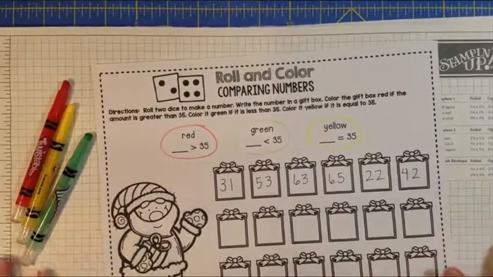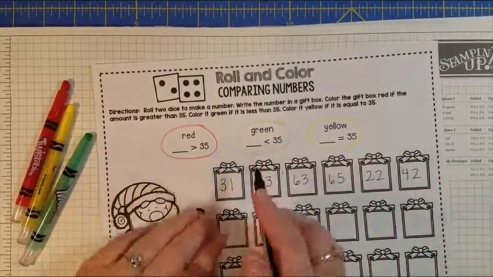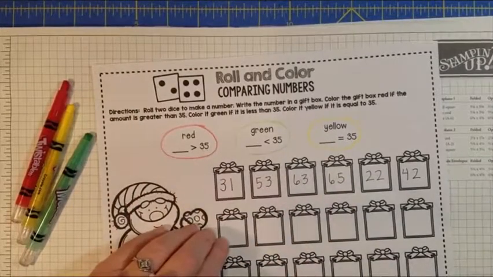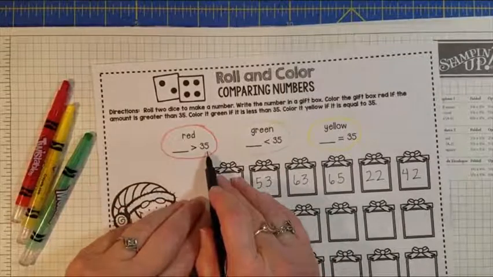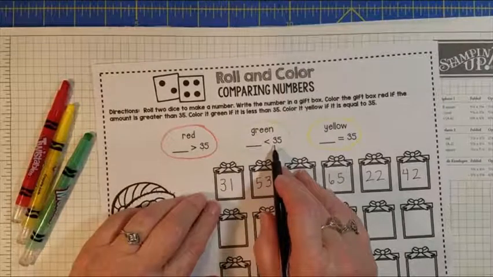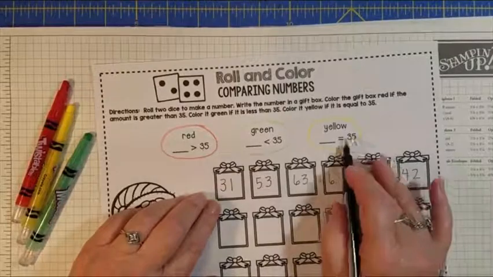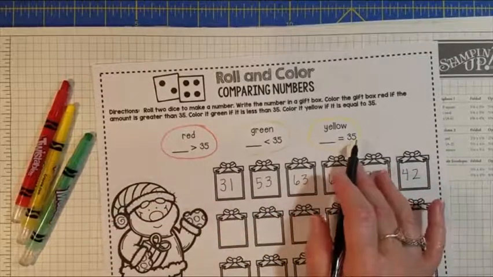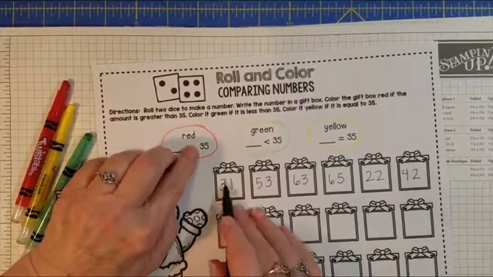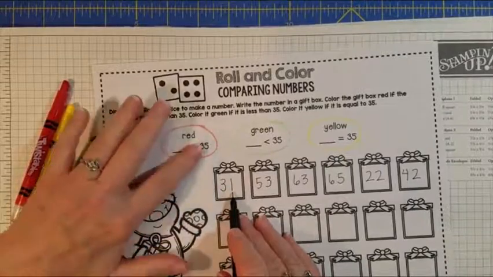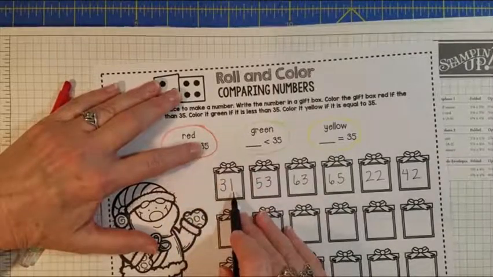Okay, so we've got our first row of numbers ready, and now we can think about our coloring, okay? So this first one, 31, we're comparing, first of all, we're comparing each number to the number 35, okay? So we're going to look and see, is 31 greater than 35? Is 31 less than 35? Or is 31 equal to 35? Well, I know it's not equal because 31 is not the same exact number as 35. So 31, well, our 3's are the same. We need to move over into the ones place. So I have a 5 here and a 1 here. So 5 is greater than 1, right?